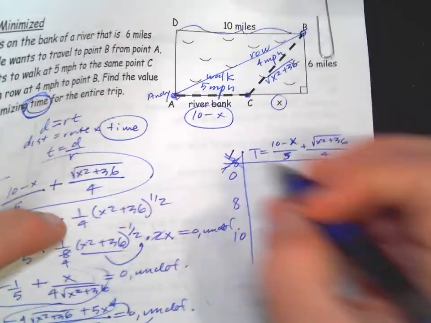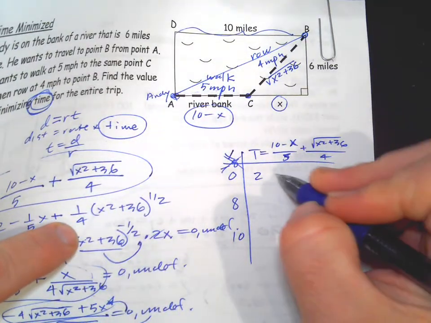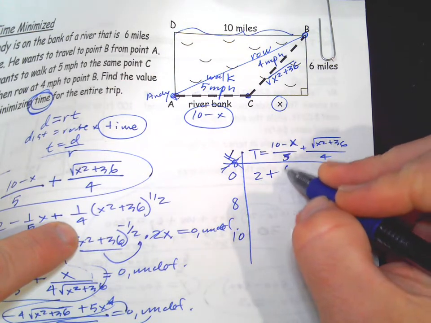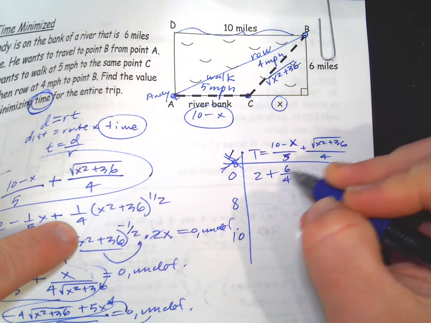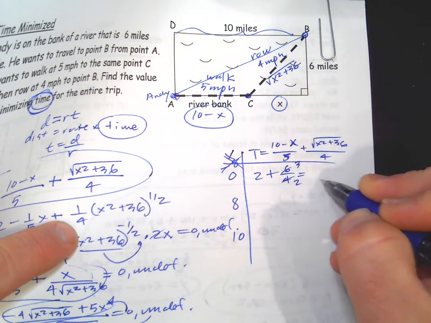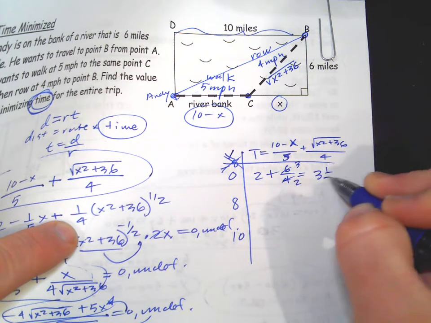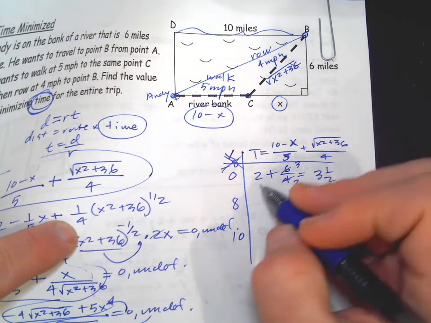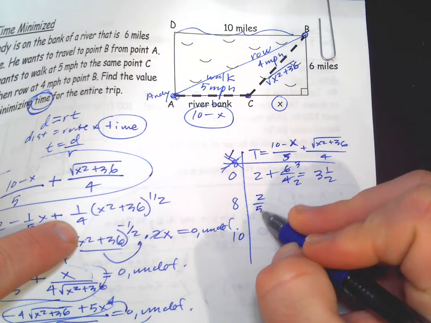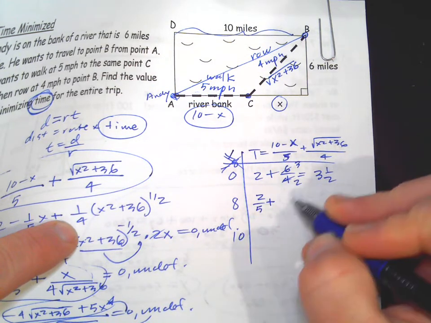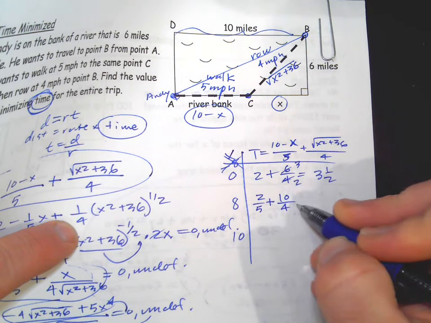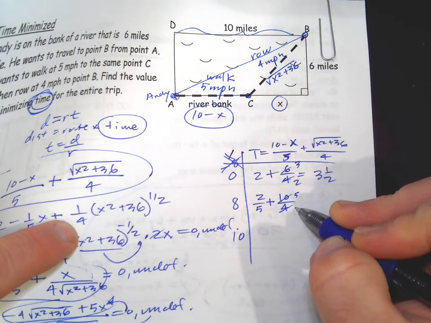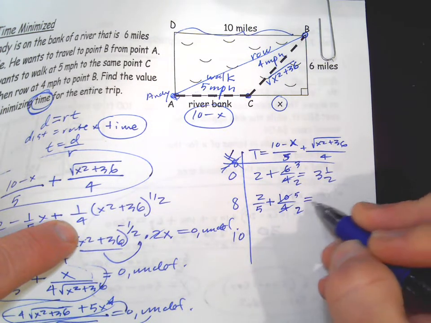So we plug 0 in here, we get 10 fifths, which is 2, plus square root of 36, which is 6, over 4, which is 3 halves, which gives you 3 1/2. Plug 8 in, we're going to get 2 fifths, plus the square root of 64 plus 36, which is 100, which is 10 over 4. And then we could do least common denominator.